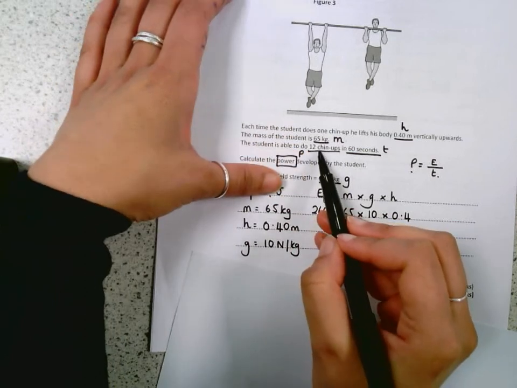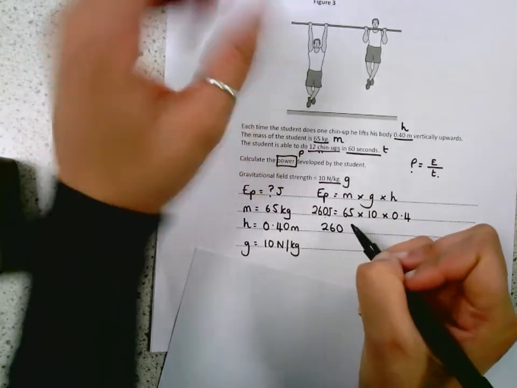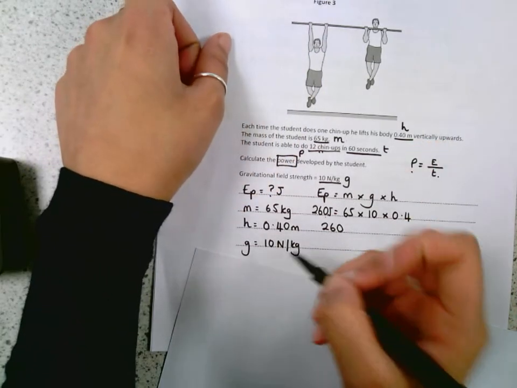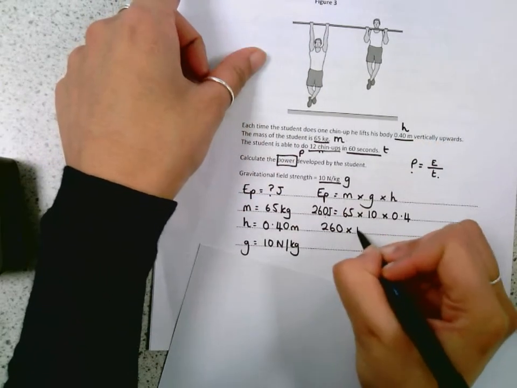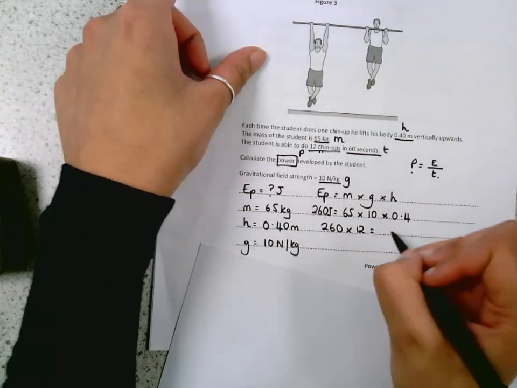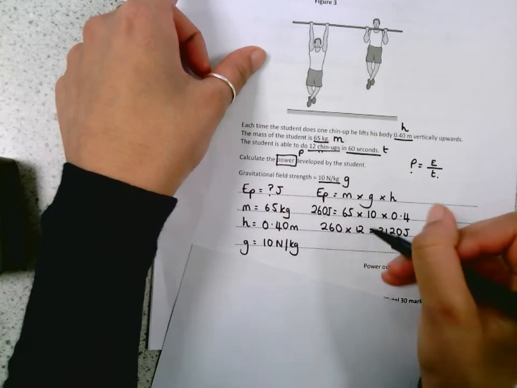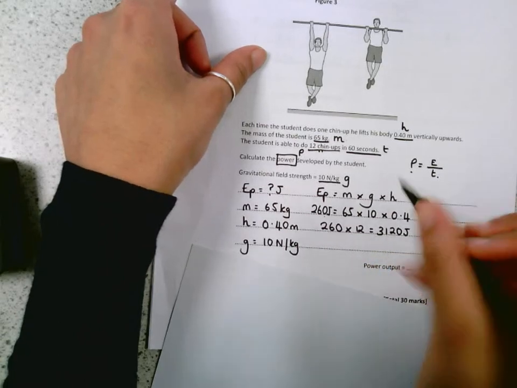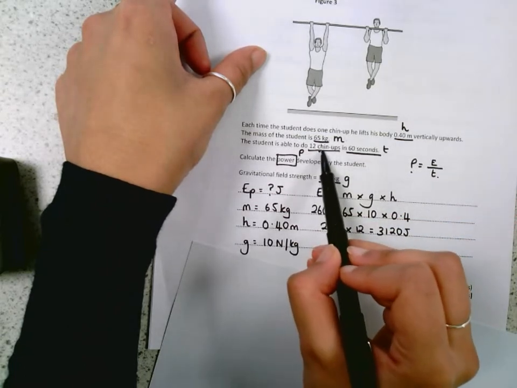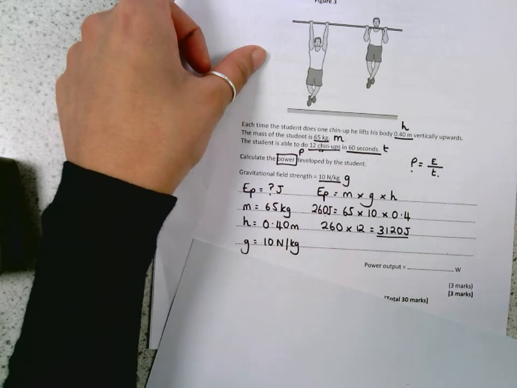However, this man does 12 chin-ups. So I'm going to multiply the energy required to do one chin-up by 12. So 260 multiplied by 12 is 3,120 joules. That's how much energy he's transferring in order to be able to do 12 chin-ups. Okay, that's a really important step.